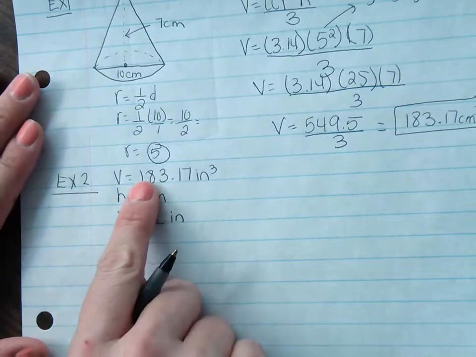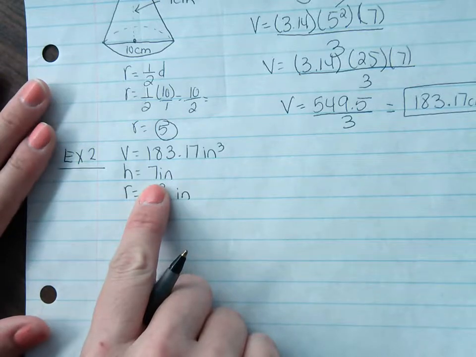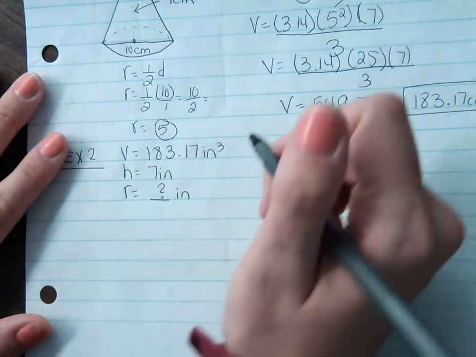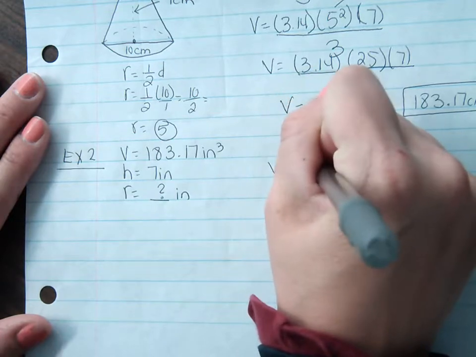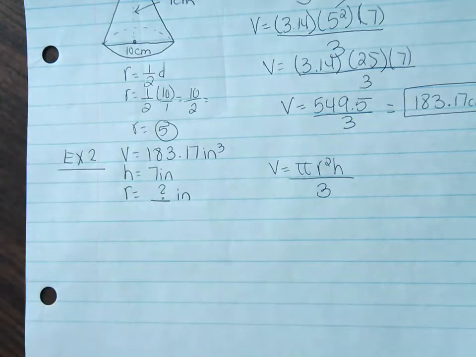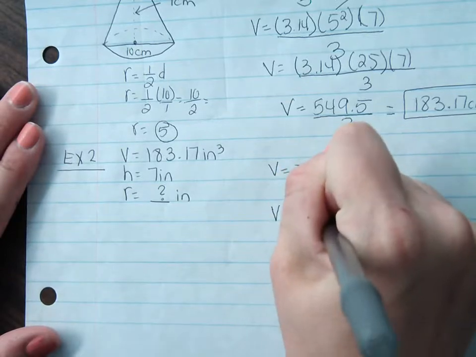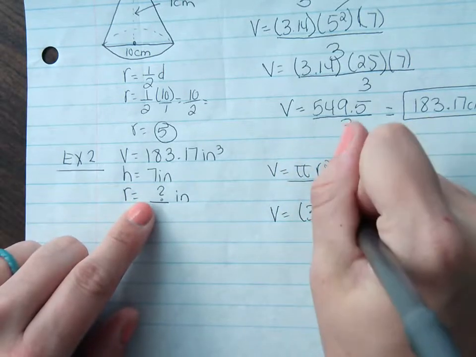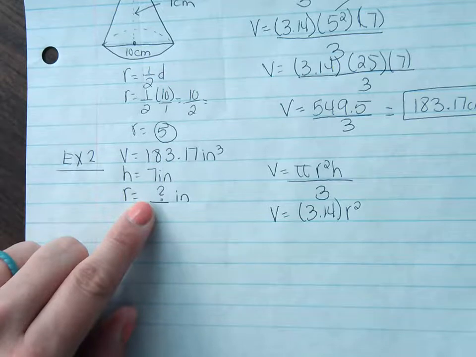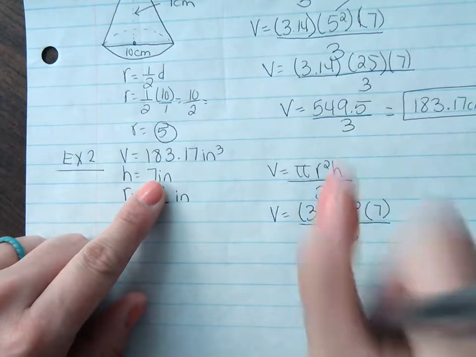Example 2. We have a volume of 183.17 inches cubed, a height of 7 inches, and we want to know what the radius is. So again, we write down our formula, volume equals pi r squared height divided by 3. Again, on the FSA, you will not be given the formulas, so you need to make sure you're memorizing them. Pi is 3.14. We don't know the radius, so we're going to keep that as r squared. The height is 7. And we're going to divide it all by 3.